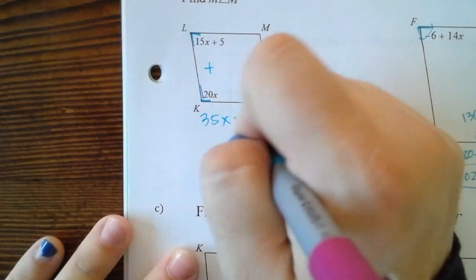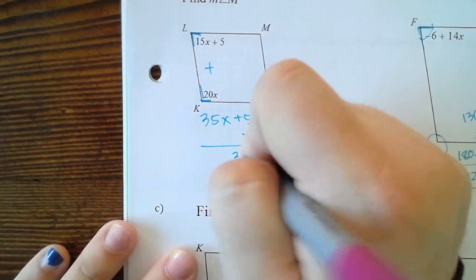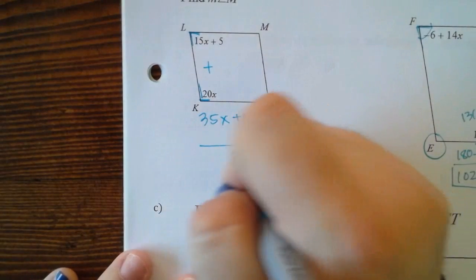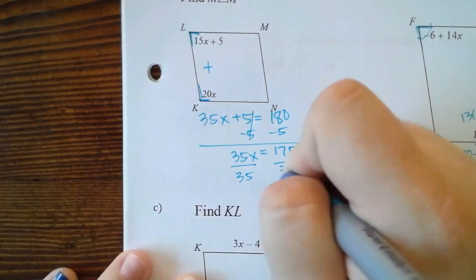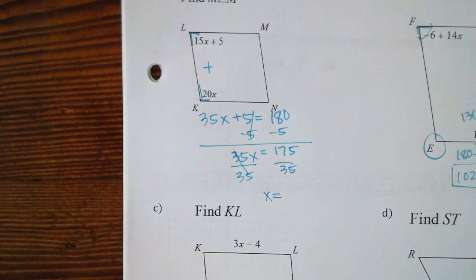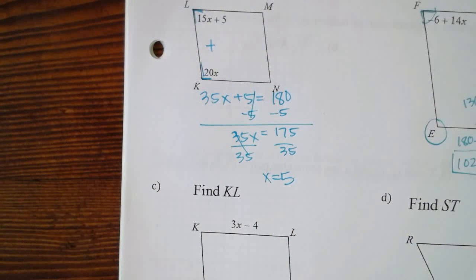So let's subtract the 5. Divide by 35. And I don't know what that is. 5, maybe? 3, 5? 5. And it's really easy to stop there and say x equals 5, circle it, feel good, and be done. But then go back.